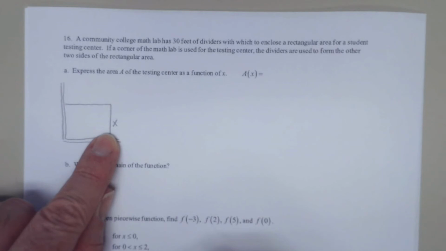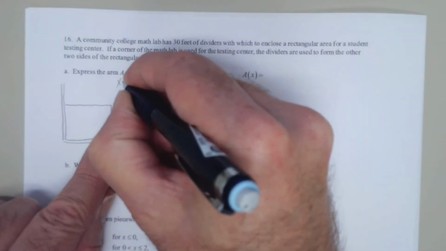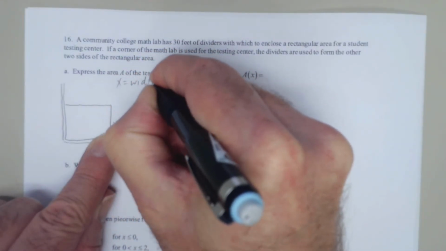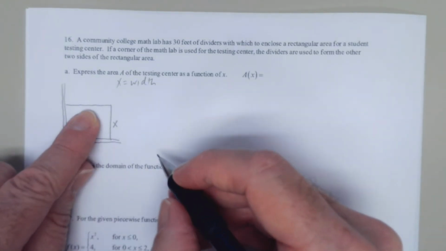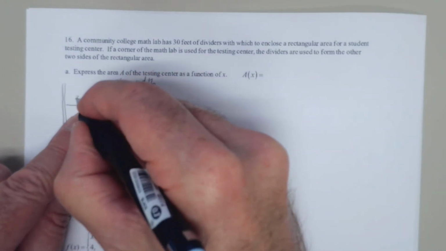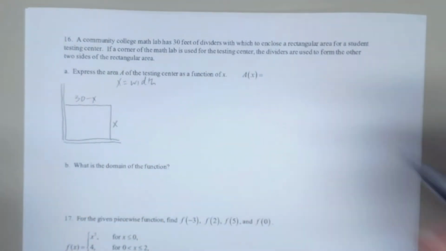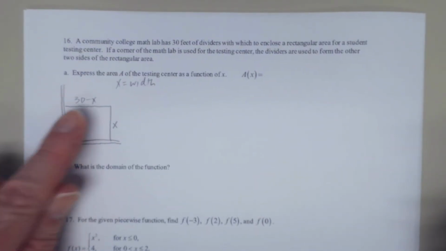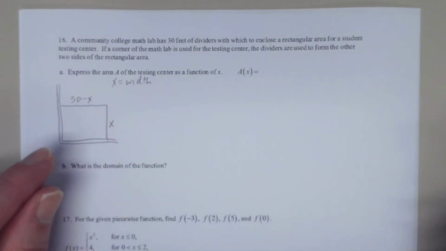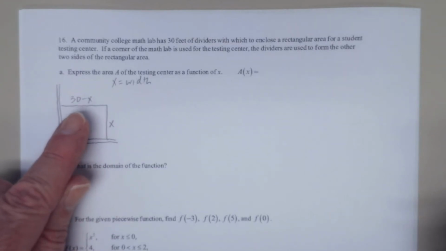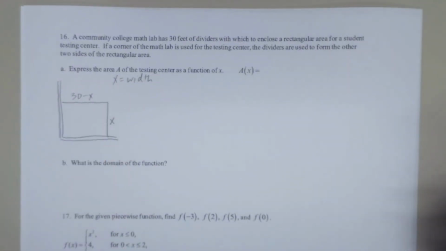So we're going to call the width x. So if these two add up to 30, then this would be 30 minus x. It's like if one side was 10, how would you find the other? Well, you would take 30 minus 10, and that would make this 20. So to find the other side, we just subtract from 30 what this side is.